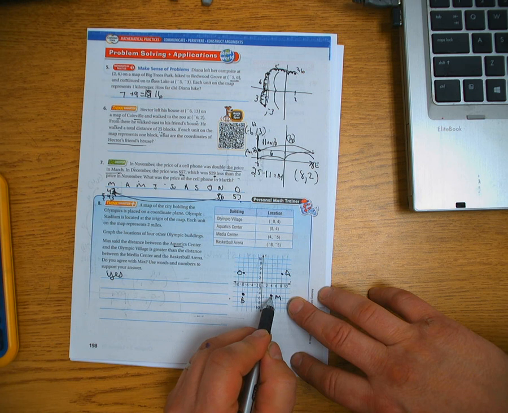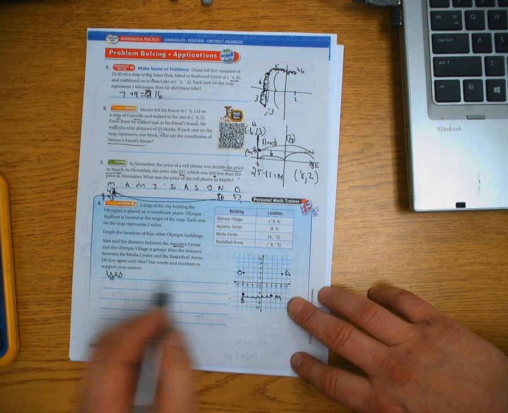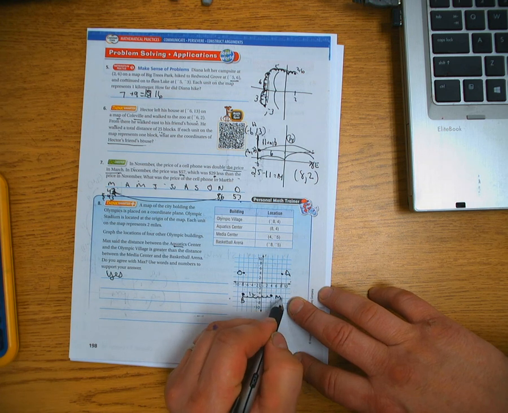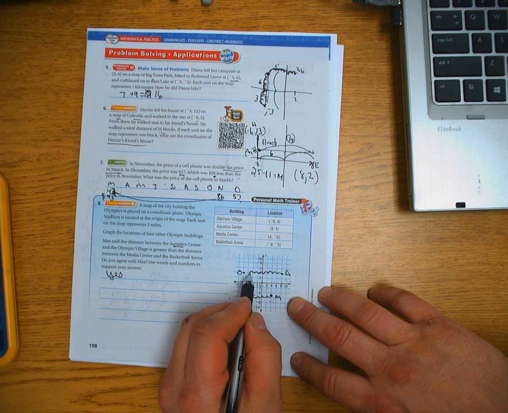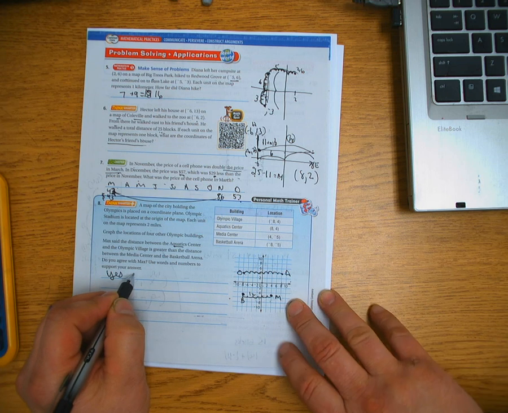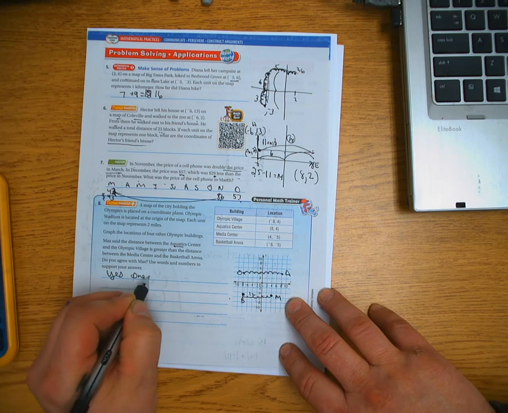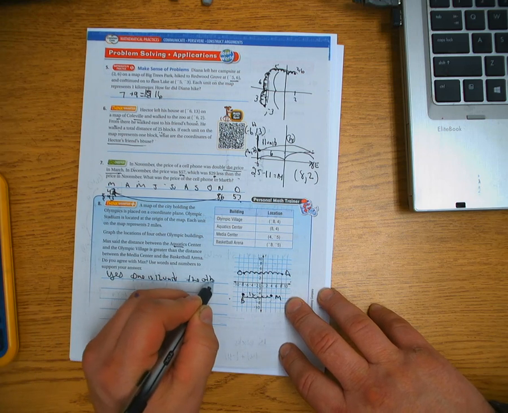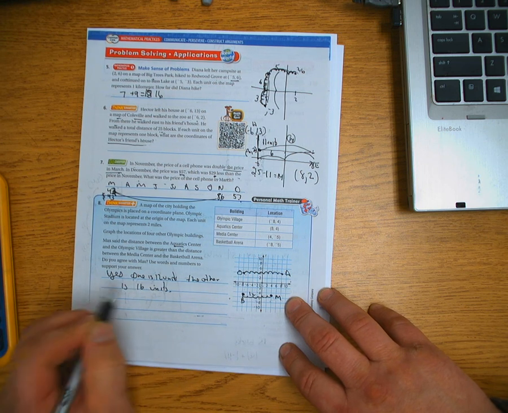This is 2, 4, 6, 8, 10, 12 units, whereas this one is further out. 2, 4, 6, 8, 10, 12, 14, 16. Yes. One is 12 units. The other is 16 units.